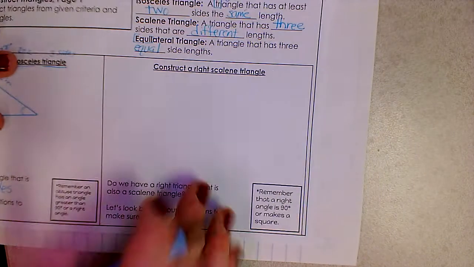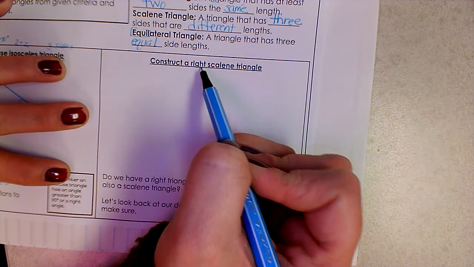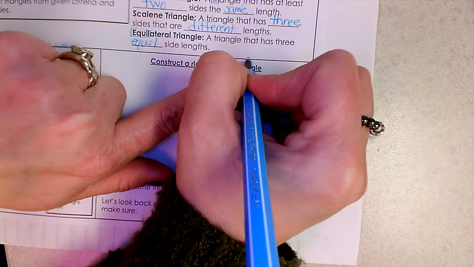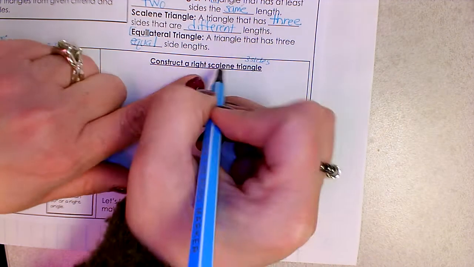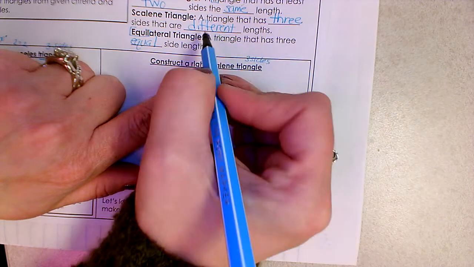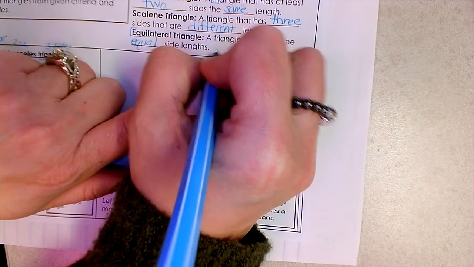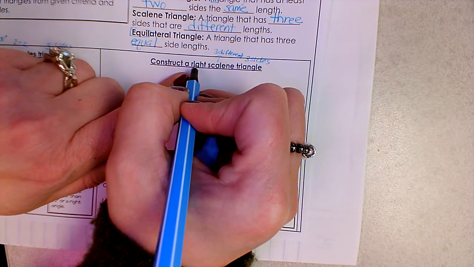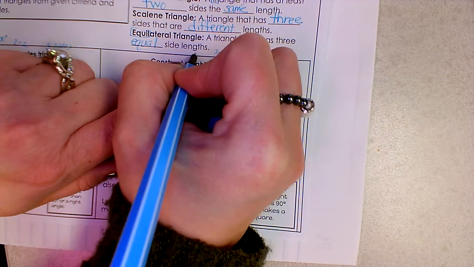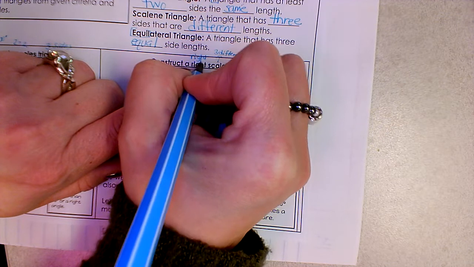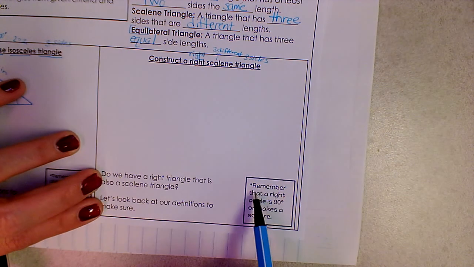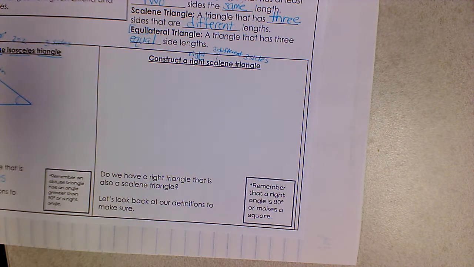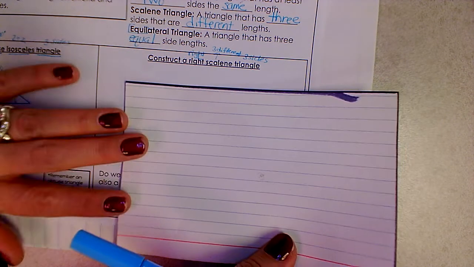Our next step says we need to construct a right scalene triangle. All right, so a triangle has 3 sides. Scalene, ooh, I like this one. The 3 sides can be different. So 3 different, right? But then it says it has to be a right angle. Ah, right angle. So that means, remember, let's go down to here. It says, remember that a right angle is 90 degrees or makes a perfect square. So, I love this. My lengths don't have to be the same.